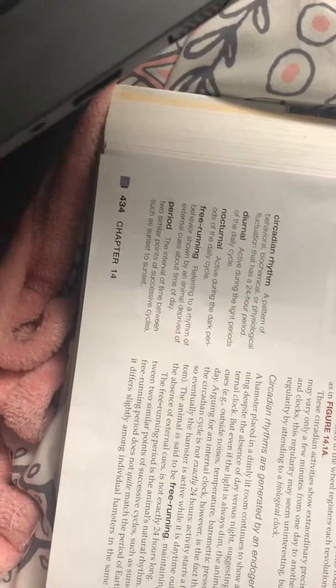Diurnal means being active during the light periods of the daily cycle, and nocturnal means being active during the dark periods of the daily cycle. Hamsters who are nocturnal will start running on the wheel a few minutes later each day and continue through the dark period, showing a circadian rhythm of a little over 24 hours.